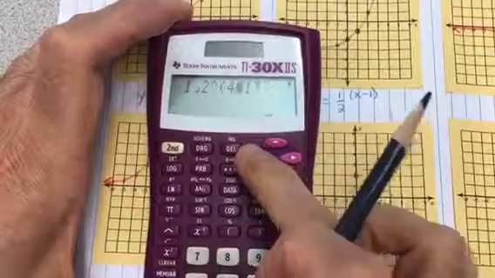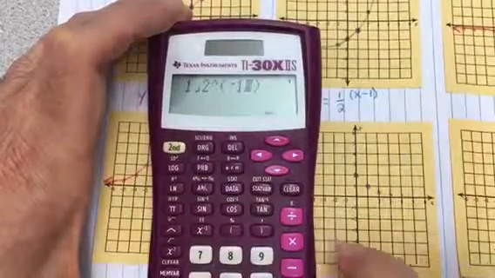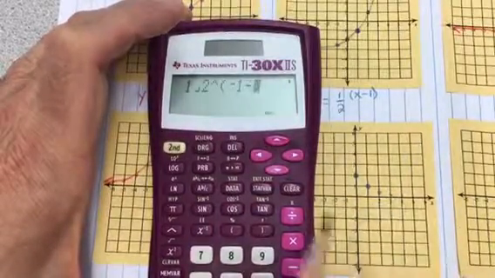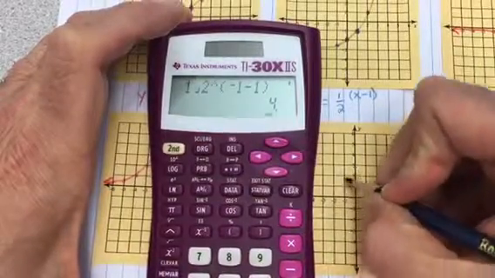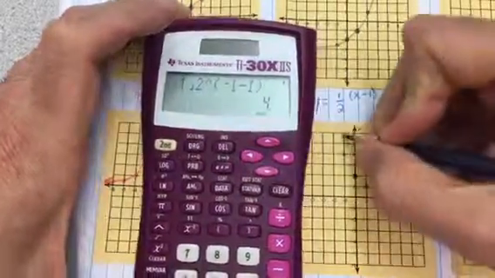Well, let's try a negative number. Negative 1 minus 1, plus 4. Negative 1, plus 4.